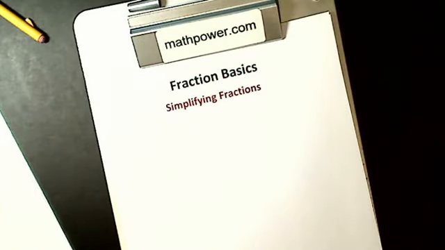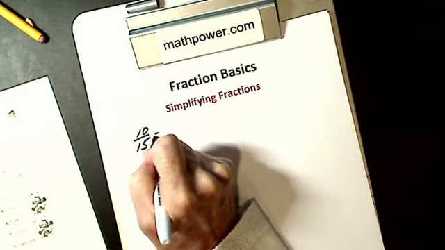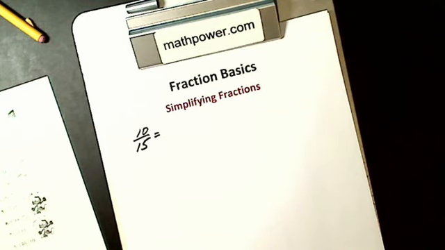Now we're going to simplify fractions. Let's say I have a fraction like 10/15. It's not in simplest form. What I'm looking for is a number that divides into 10 and into 15 evenly. So I use my divisibility rules. First of all, they're not even, right? 15 is not even.